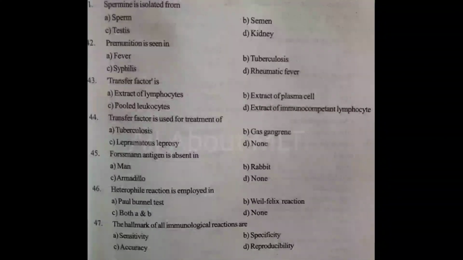Transfer factor is option A, extract of lymphocytes, option B, extract of plasma cell, option C, pooled leukocytes, option D, extract of immunocompetent lymphocyte. Answer is option D, extract of immunocompetent lymphocyte. Transfer factor is used for treatment of option A, tuberculosis, option B, gas gangrene, option C, lepromatous leprosy, option D, none. Answer is option C, lepromatous leprosy.